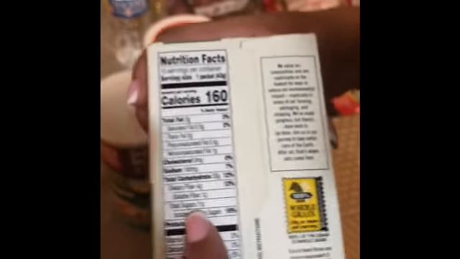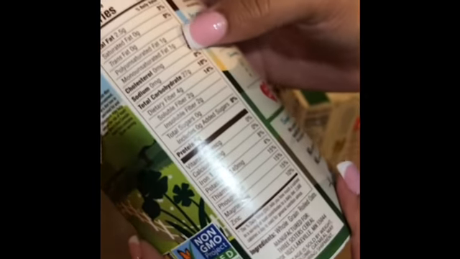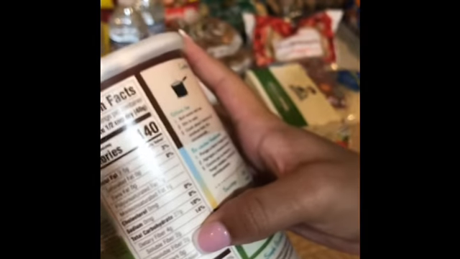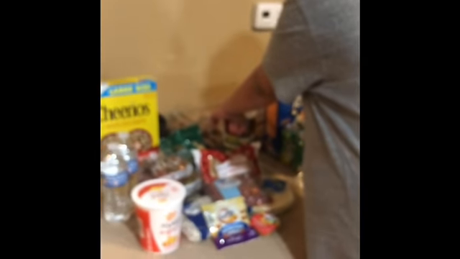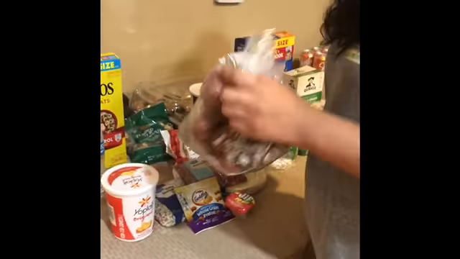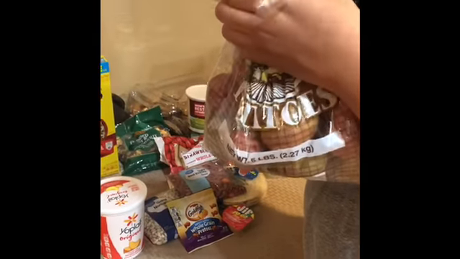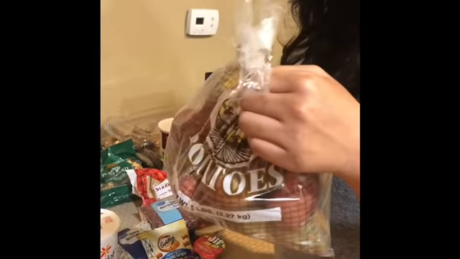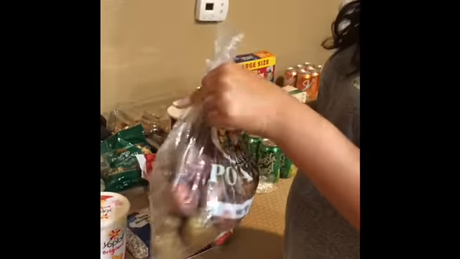11 grams. Okay, and the regular has 0 right there. Okay. Another thing is potatoes. Potatoes are really good to eat when you are pregnant because they only have 1 gram of sugar in this whole bag.